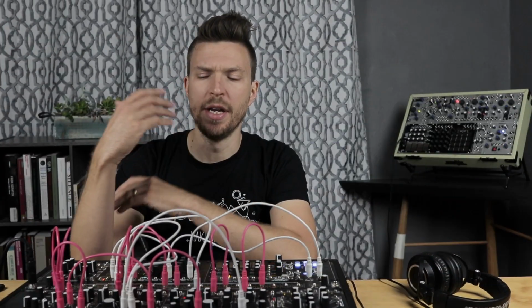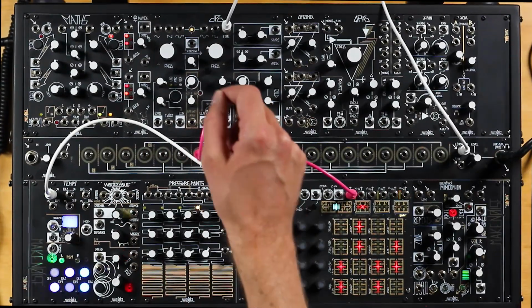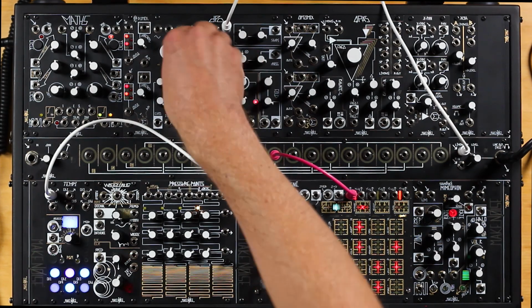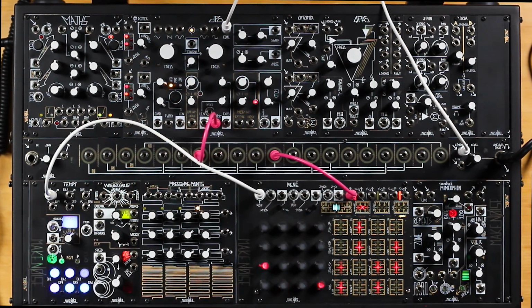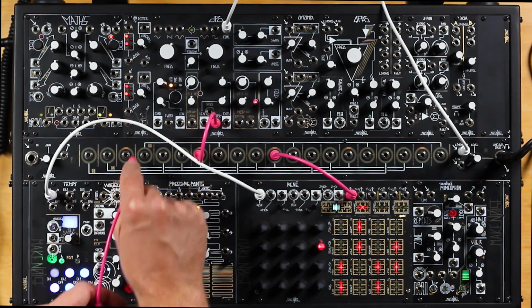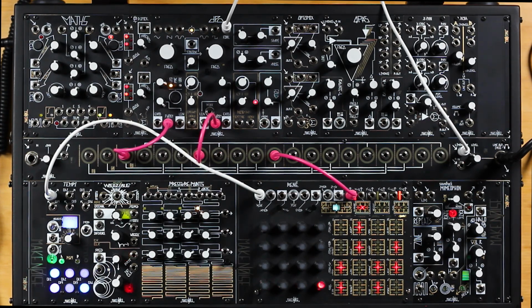Another common one is the controlling of the LFO rate by the keyboard or sequencer. This too is pretty easy to do with the DPO.